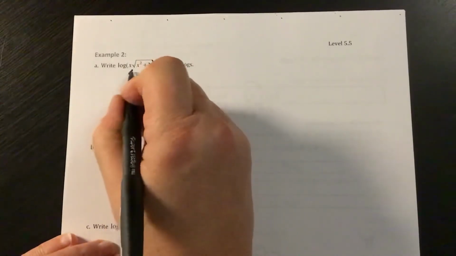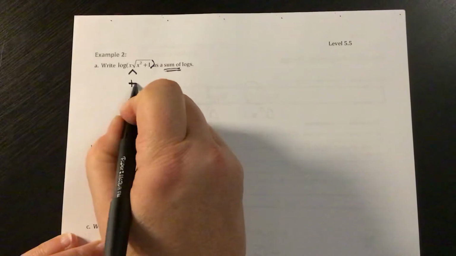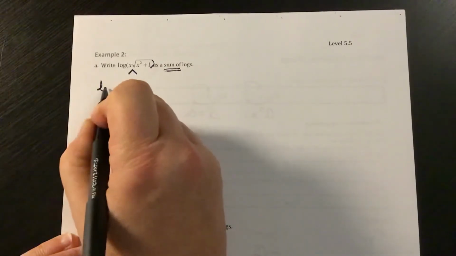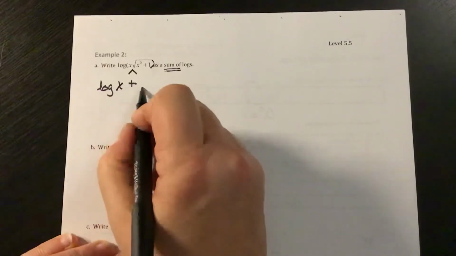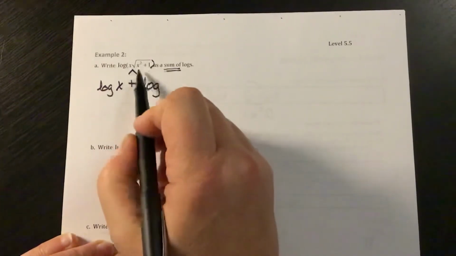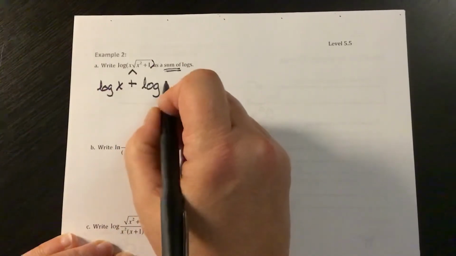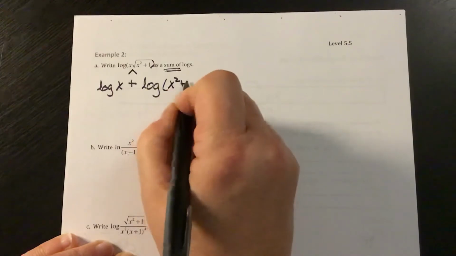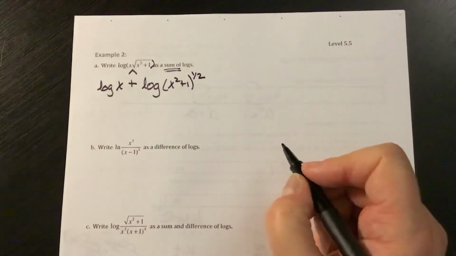So I'm going to split this up, and because this is a product, I'm going to make that 2 parts: log x plus log, and instead of writing the square root of x squared plus 1, I'm going to write this as x squared plus 1 to the 1/2 power, because we're going to think of our square root as an exponent here.